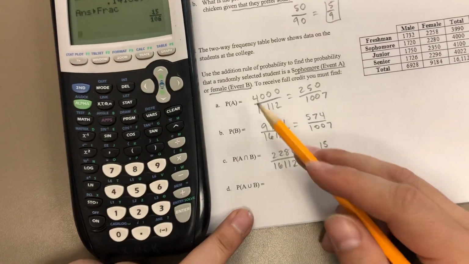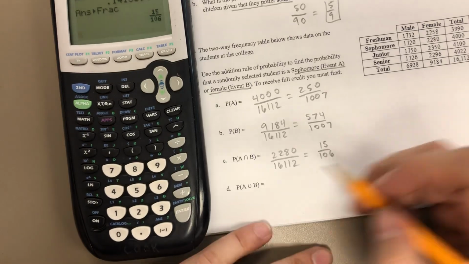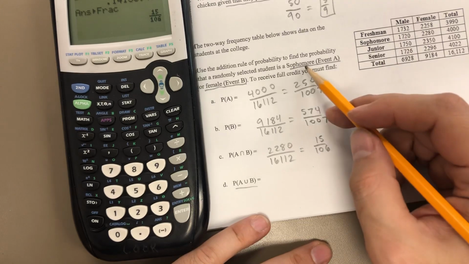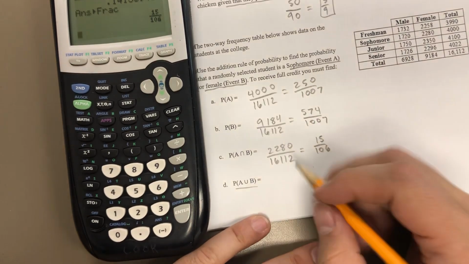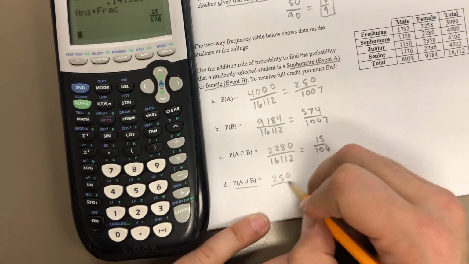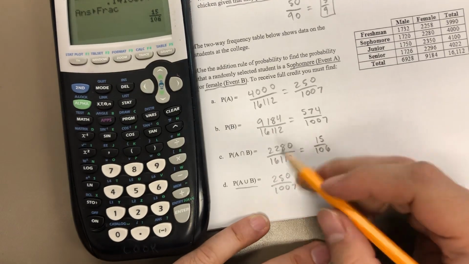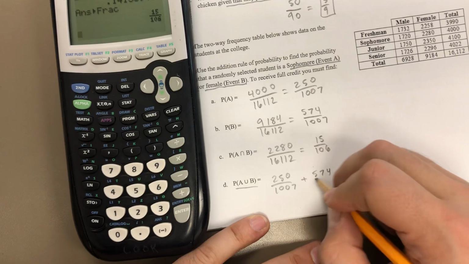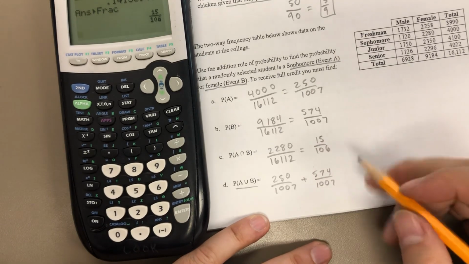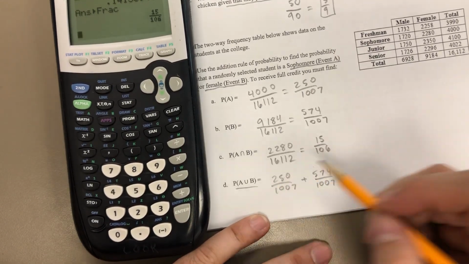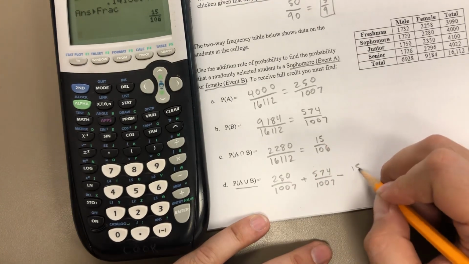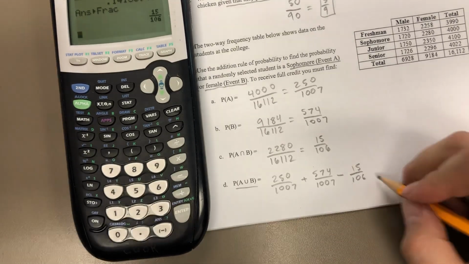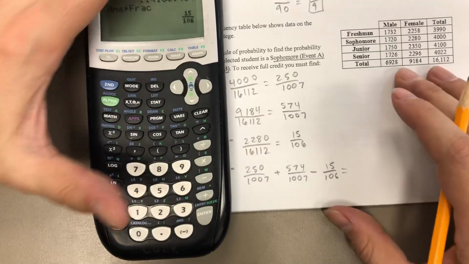So it'd be A or B. What we do for the union, if you remember, is that we take both the probabilities. So the probability of being a sophomore, which we already found, which is 250 out of 1,007. And then also we take the probability of B, so we add that up also, so 574 out of 1,007. And then we subtract away the intersection, so where they overlap, because otherwise it'll get counted twice. So 15 over 106.